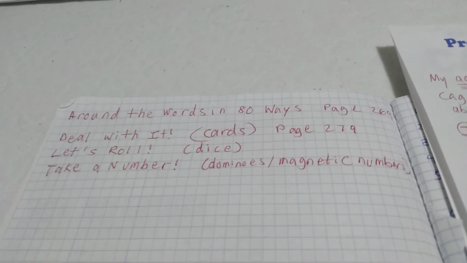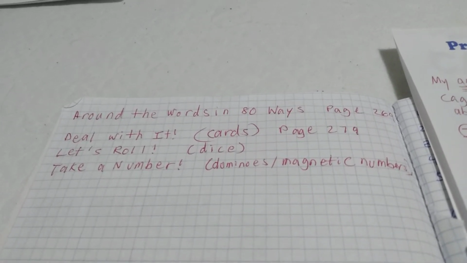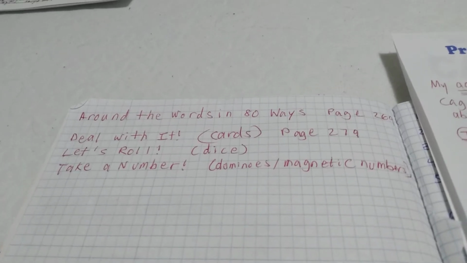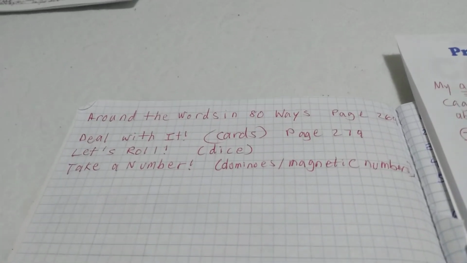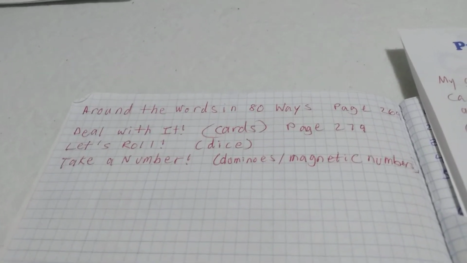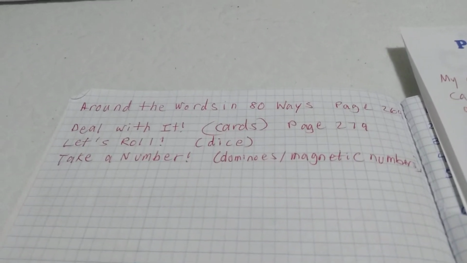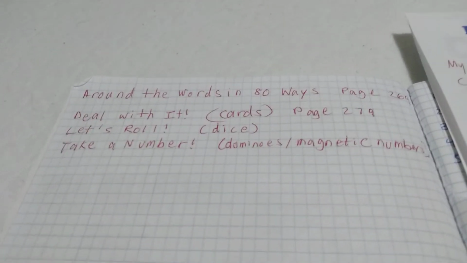And you could also tell them that you're going to add a 1 to the front of one of the numbers. That way some of the higher ability kids can make a sentence with anywhere between 10 and 19 words.